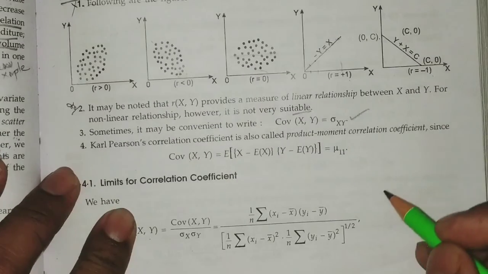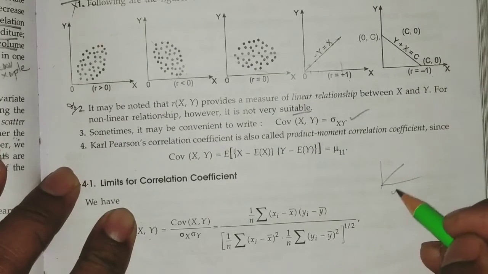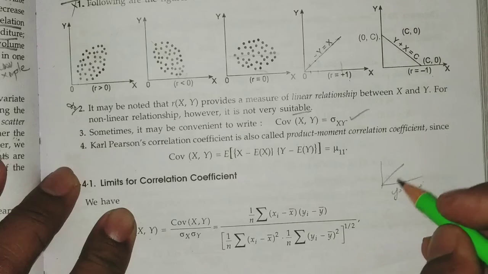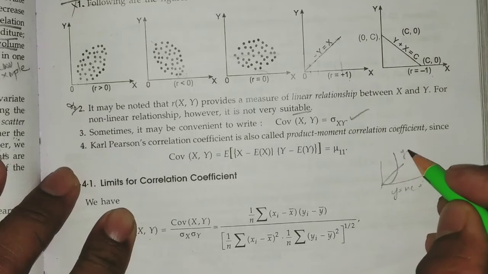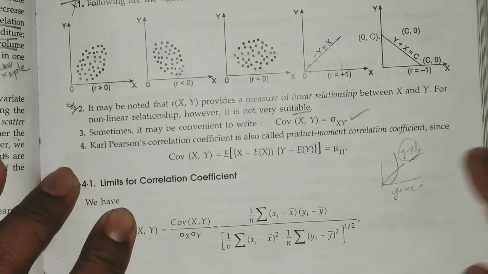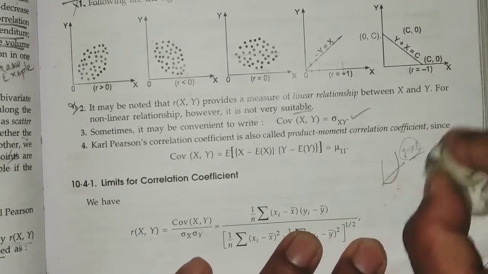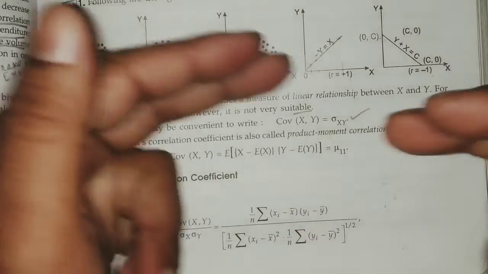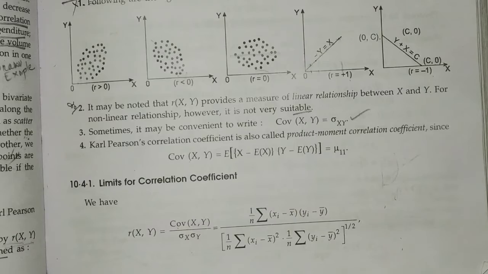That means we can say, suppose this line is your y equals mx plus c, but this is your curve y equals x square. For this, y equals x square is a non-linear graph. For a non-linear graph it is not valid, only for the linear shift. Here we are searching for the linear combination or linear coupling between the two random variables, right?